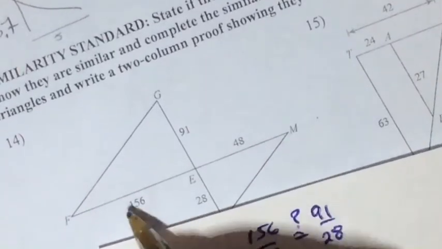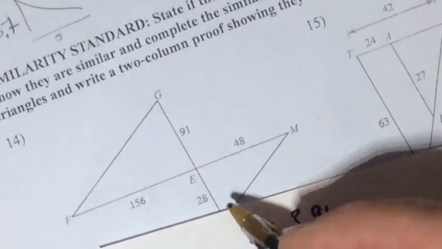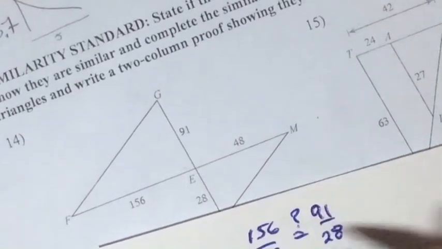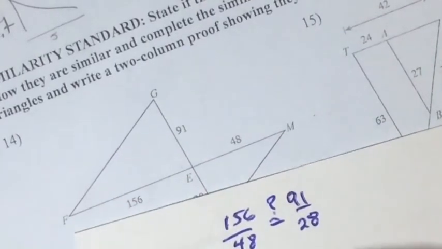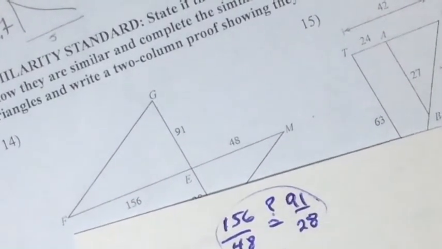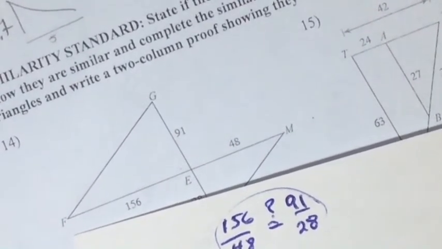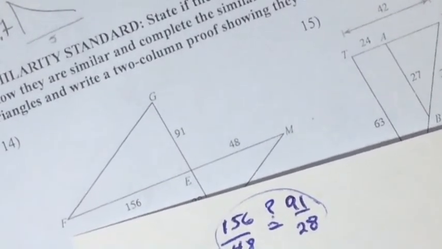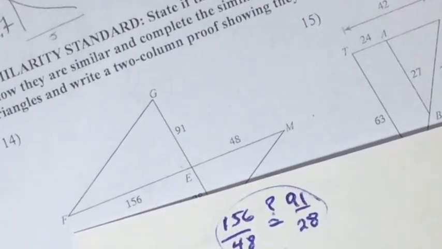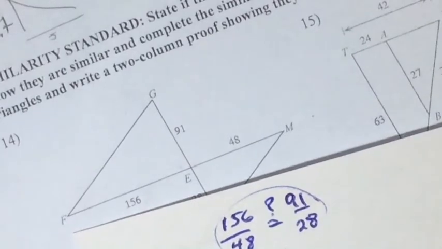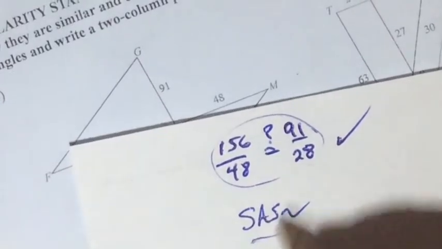If it is, then we have two pairs of sides with the same ratio, and since these are vertical angles, we have side angle side, if this turns out to be the same thing. So let's see. I'll just cross multiply because I have a calculator and that makes it easy. 156 times 28 is 4368. And then 48 times 91 is 4368. So this is true. That means this is side angle side.